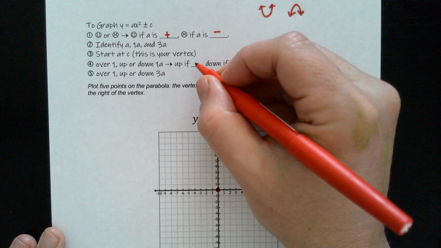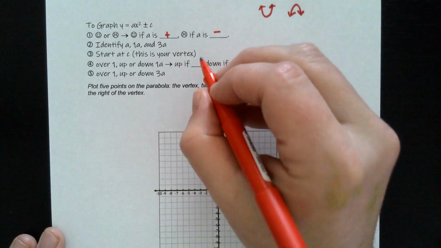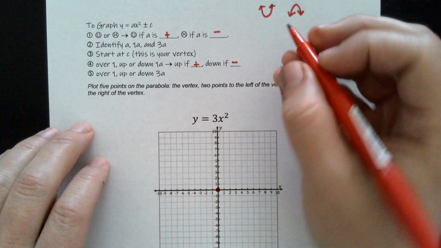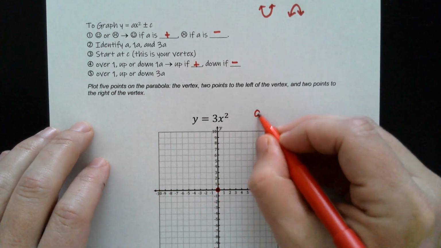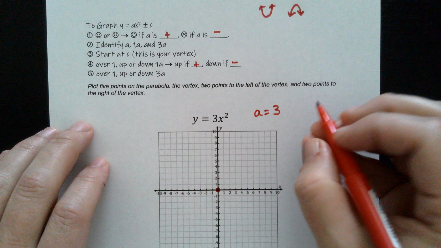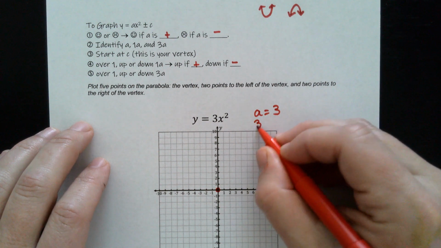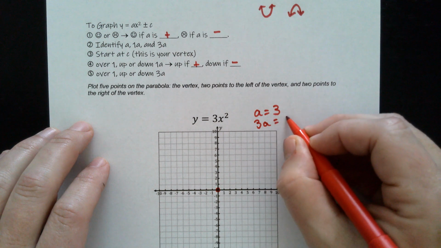And again, up if A is positive and down if A is negative. Okay, so we'll start here. We've identified our A is equal to 3. We've identified that that's the same as 1A, and 3A is equal to 3 times 3, which is 9.